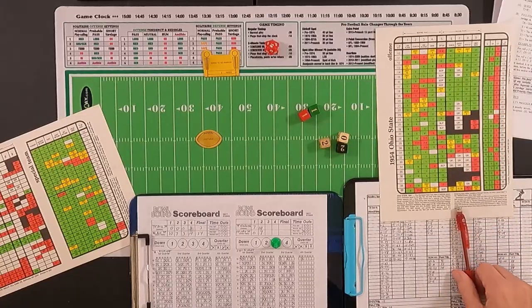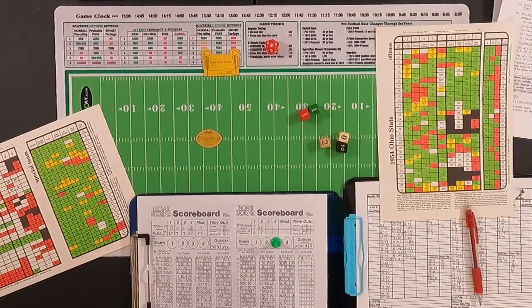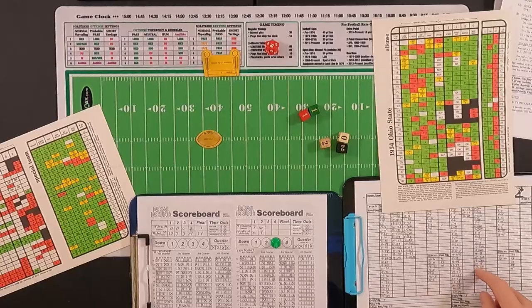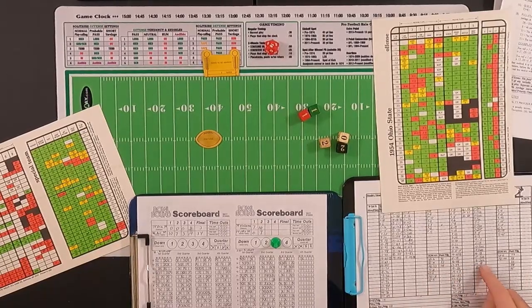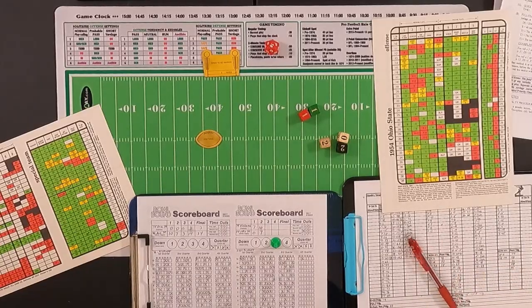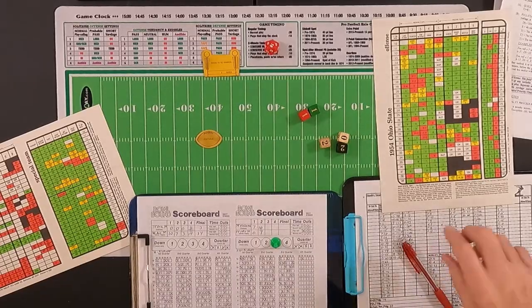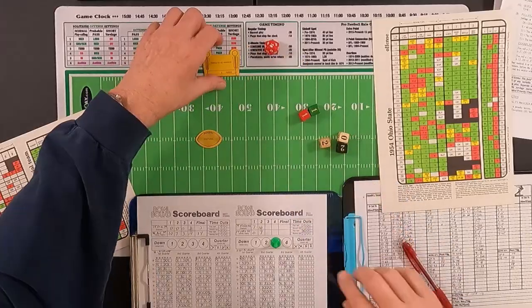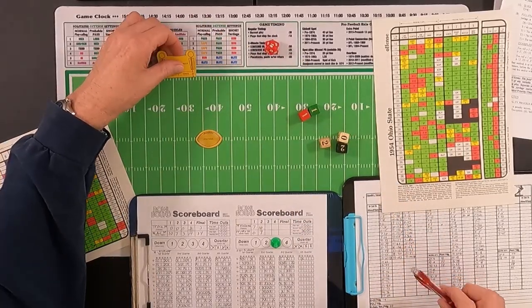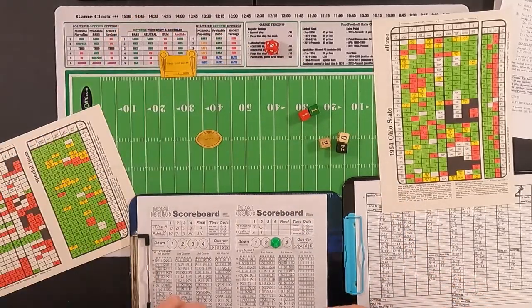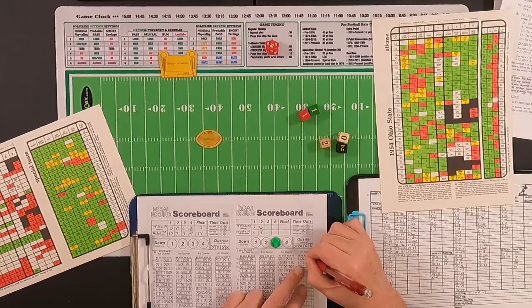And let's see. Pause for a minute. Had to correct my record keeping here. I'd written the rushes down when they should have been on the pass column, so I did make that adjustment. Okay. All right, here we go. So it is first down right here at the 32. Another 20 seconds comes off.